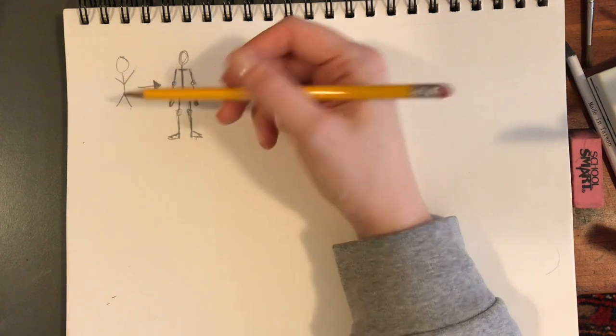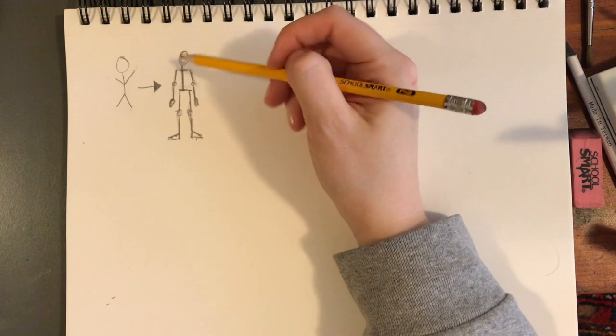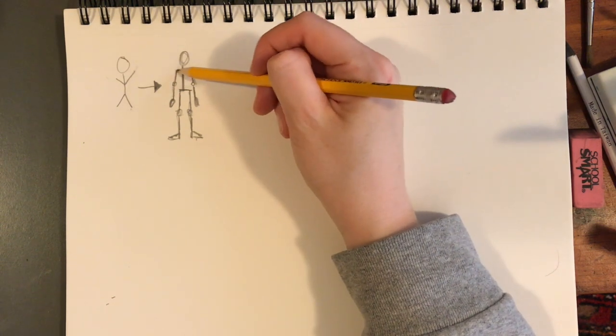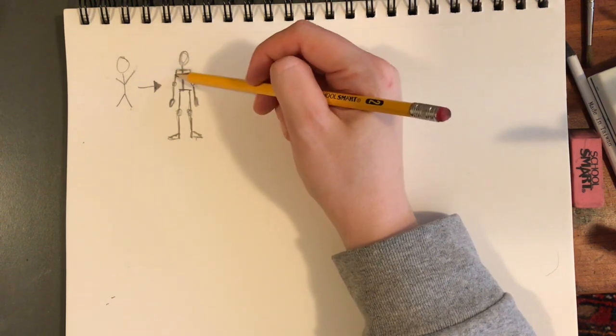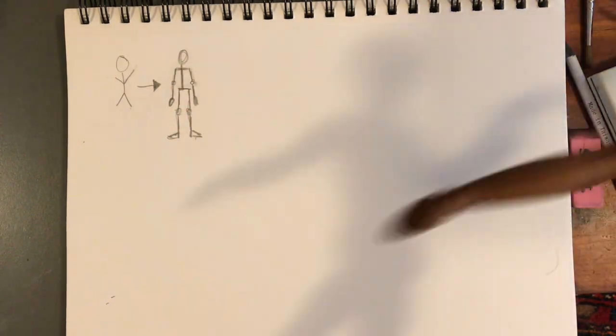You just have to remember, think about how the human body is actually structured. You want to think about the skeleton and the different bones involved in composing a human skeleton to help make this person look more realistic. From here, and this is where these little drawing models come in handy, you can think about posing them.